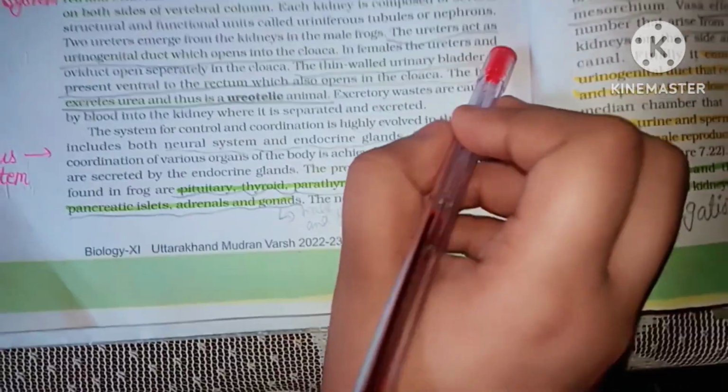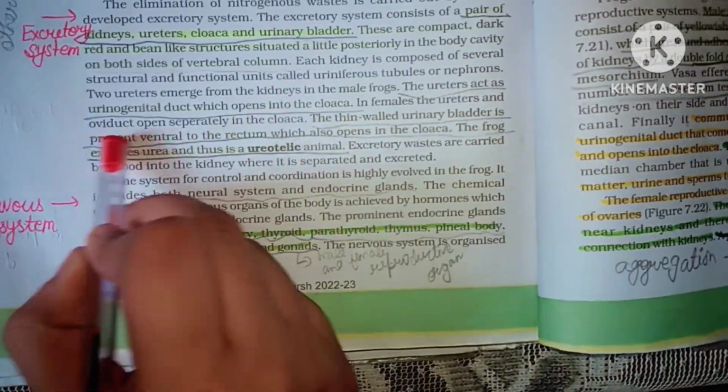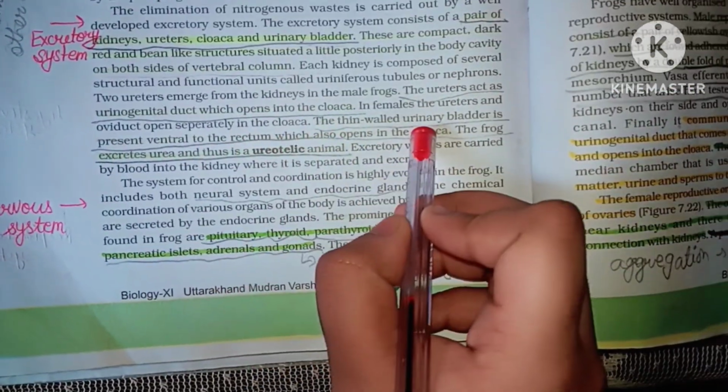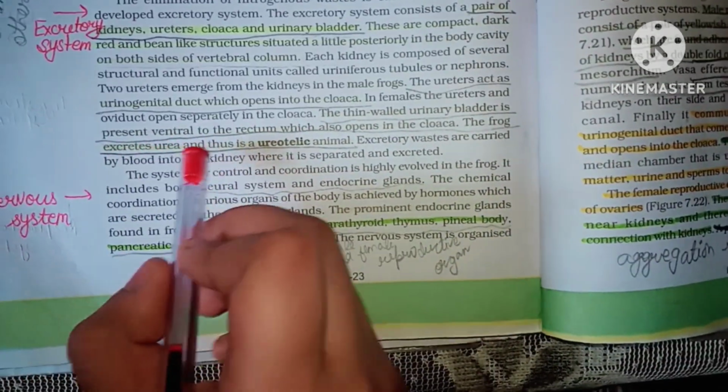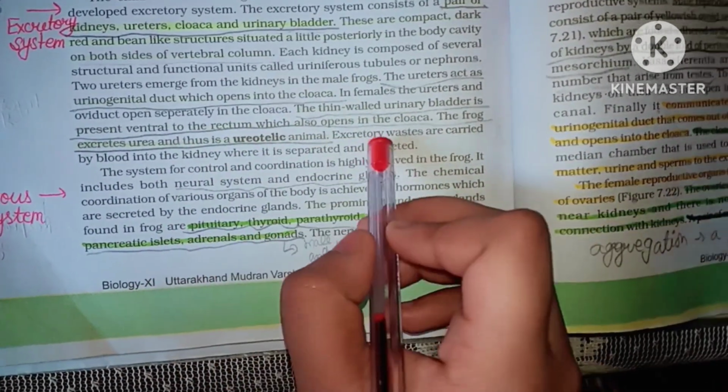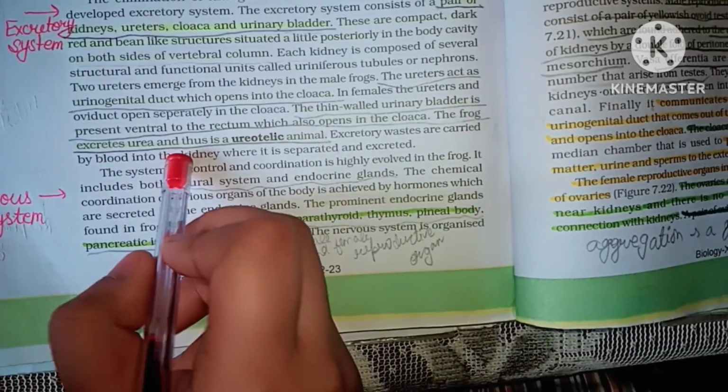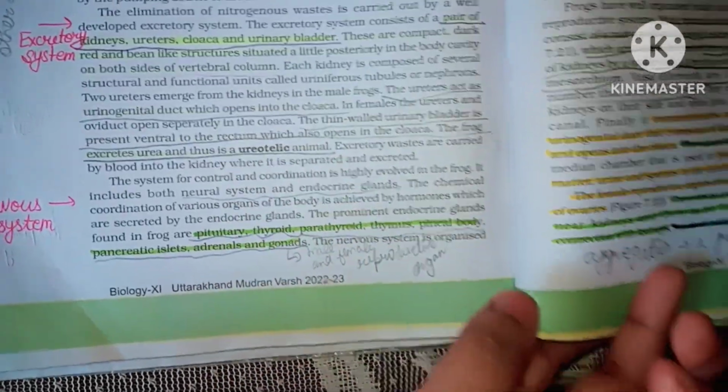The thin-walled urinary bladder is present ventral to the rectum which also opens into the cloaca. The frog excretes urea and thus is ureotelic animal. Excretory waste are carried by blood into the kidney where it is separated and excreted.